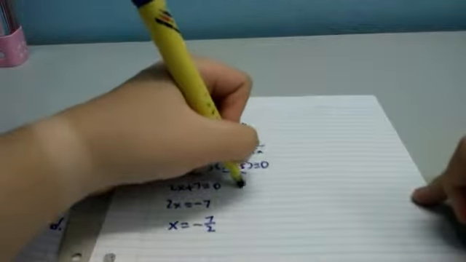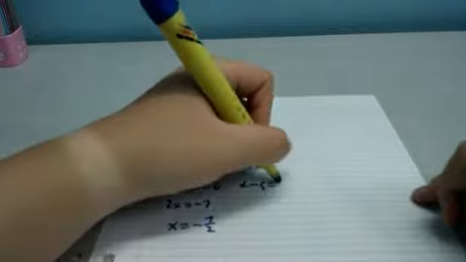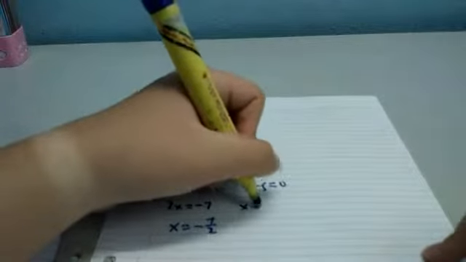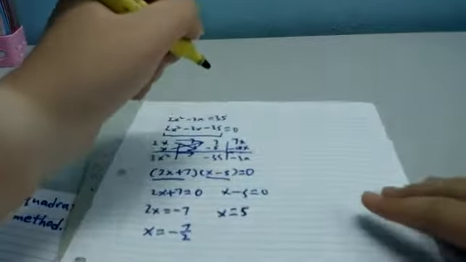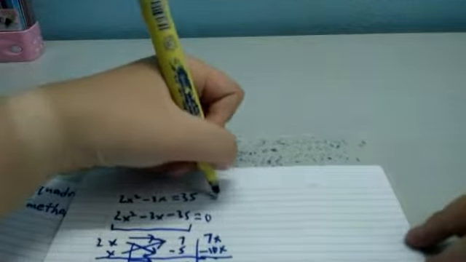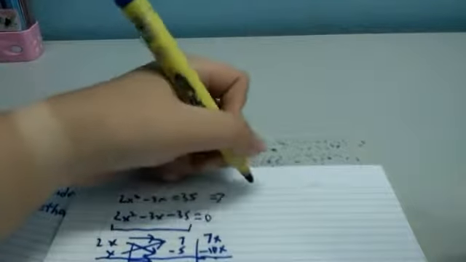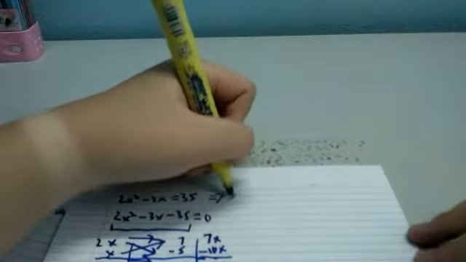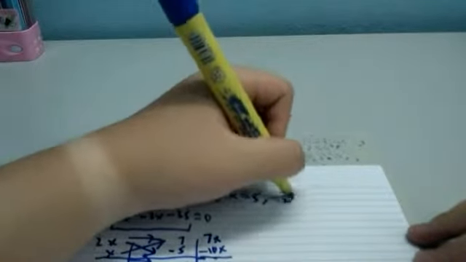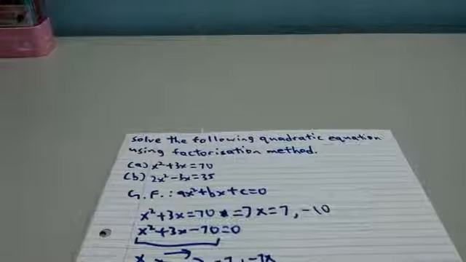And then what about x minus 5? So we write x minus 5 is equal to 0, because 0 divided by 2x plus 7 is equal to 0. So we solve for x is equal to 5, and then we have found two possible solutions for x. So x can be equal to 5 and negative 7 over 2.